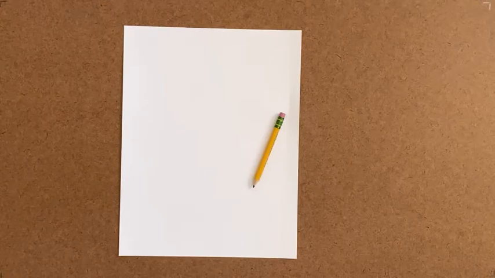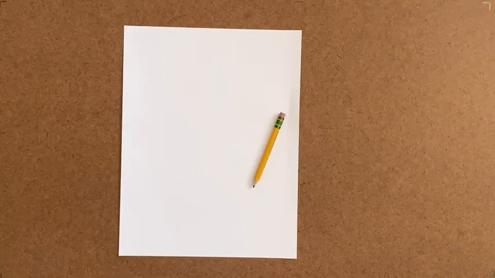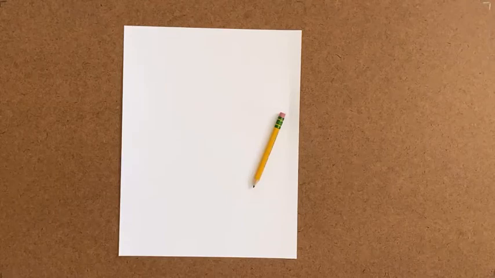All right, so we are going to get started. The first thing you want to start thinking about is a theme or a story that you want to go along with. It doesn't have to be complicated. It's just a couple of ideas.